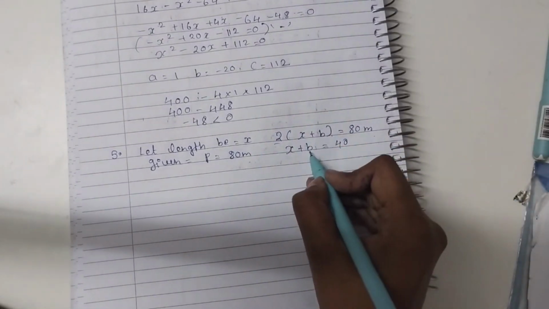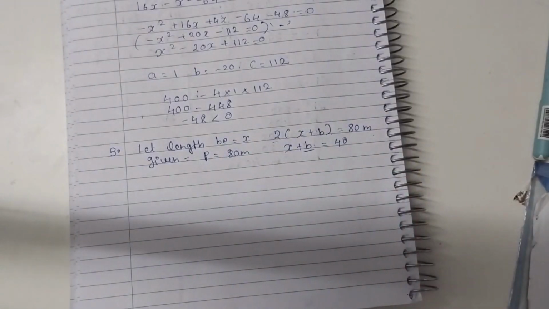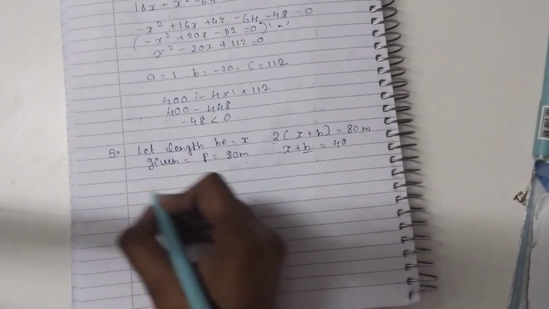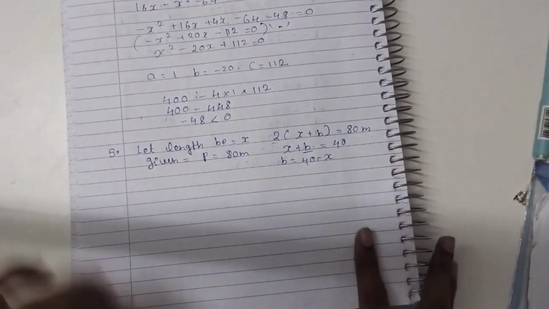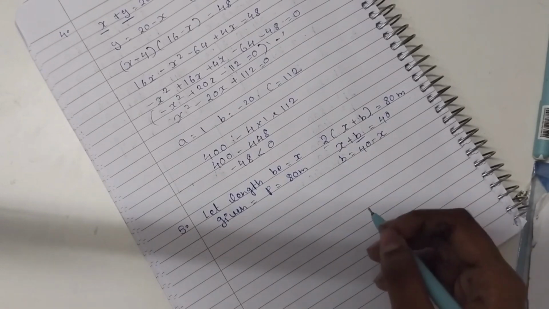Now we're going to write the breadth in terms of length, so that we can write the quadratic equation in a single variable. So we can write b is equal to 40 minus x. Now they're asking us to prove if it'll be possible to build a rectangular park with an area of 400 meters squared.